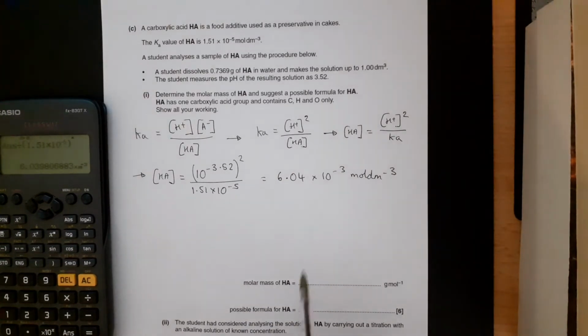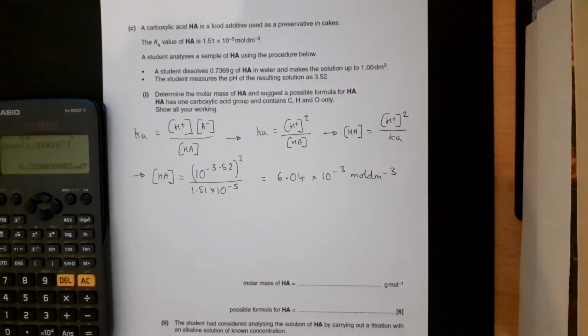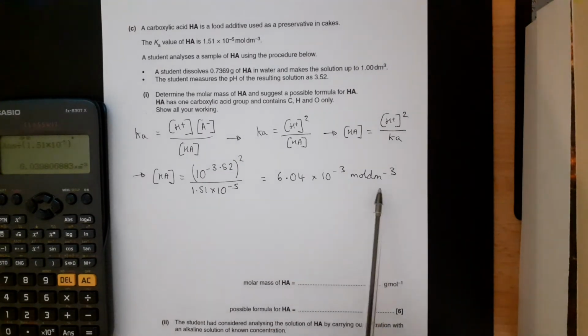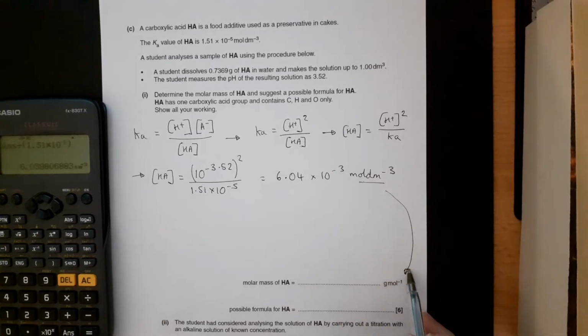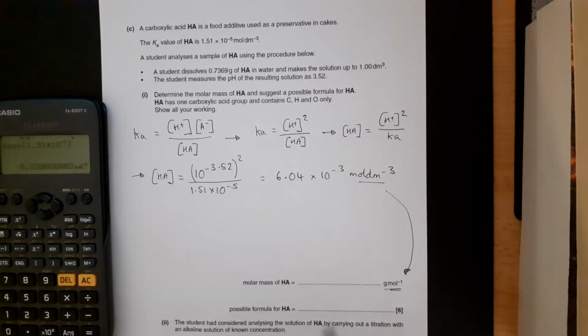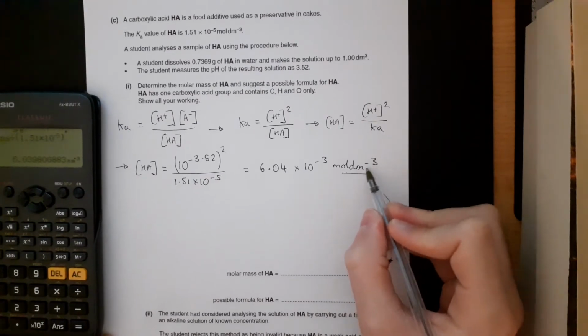Right, okay. So now we can see we're starting to get somewhere. We've got the concentration of HA. We want to get the molar mass. So what we can do then is, if it's moles, we're just looking at how do we convert these units, how do we go from there into those units. So we need to get rid of the decimeters to the minus 3.